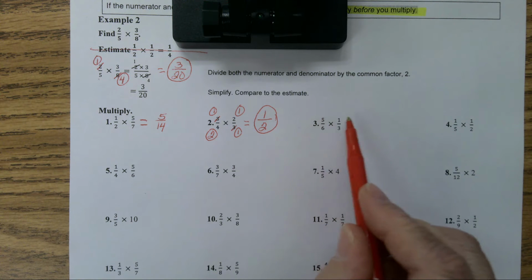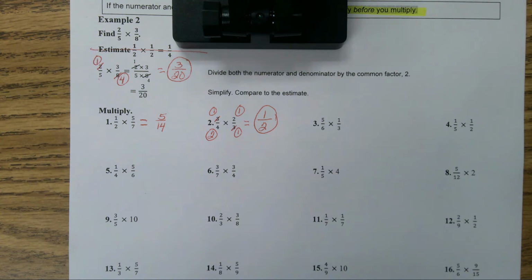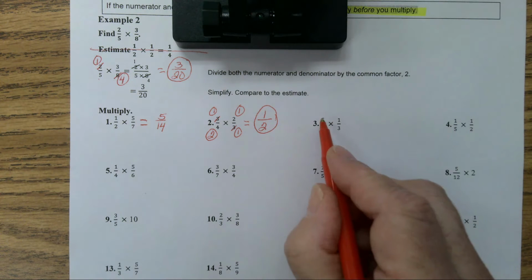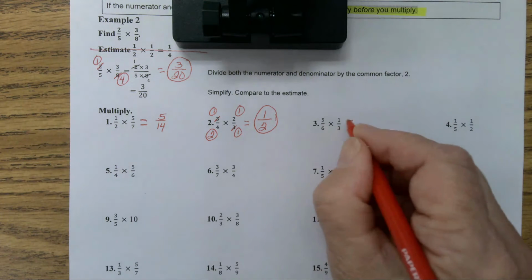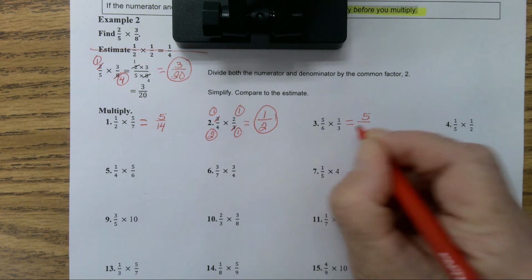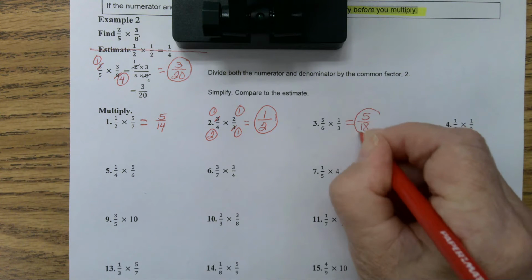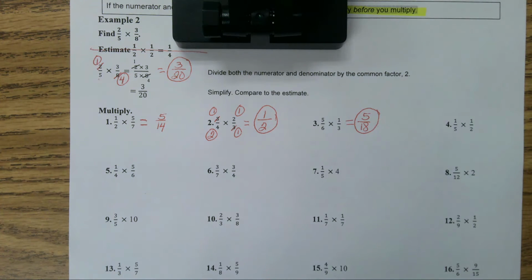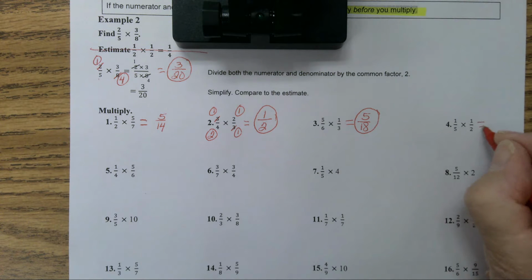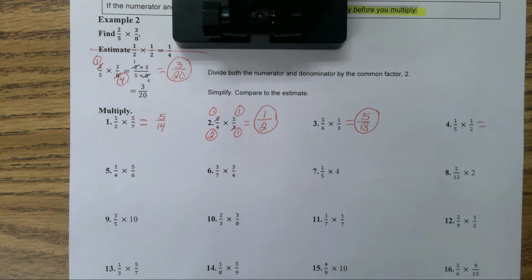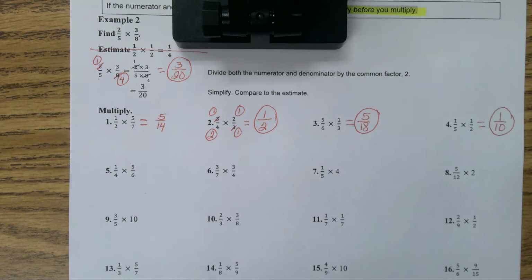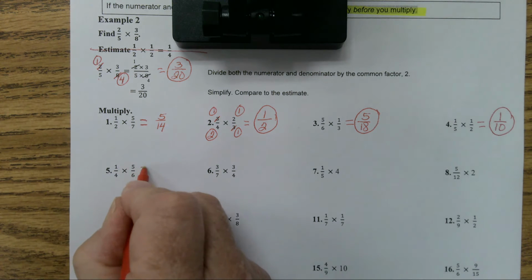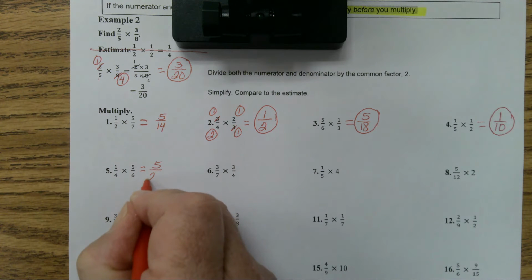We do not have a shortcut in this problem. Between our numerators and denominators, there is no shortcut. 5 times 1 is 5. 6 times 3 is 18. That is your simplified answer. In number 4, no shortcut. 1 times 1 is 1. 5 times 2 is 10. 1/10. In number 5, no shortcut. 5/24.